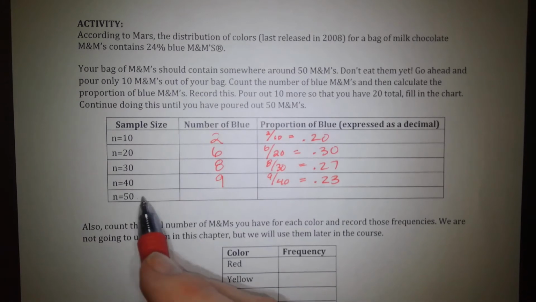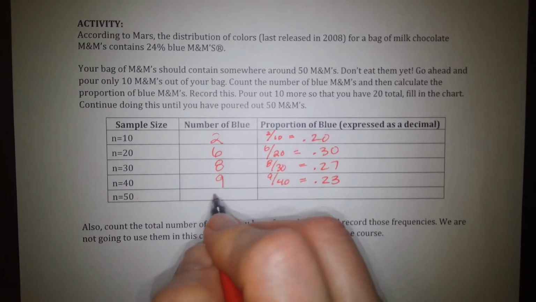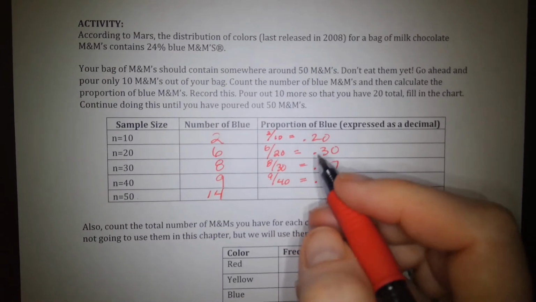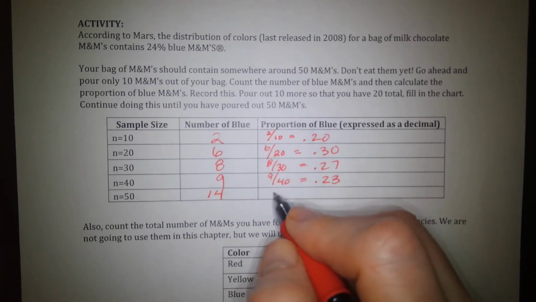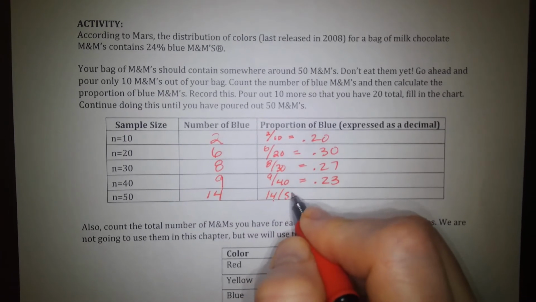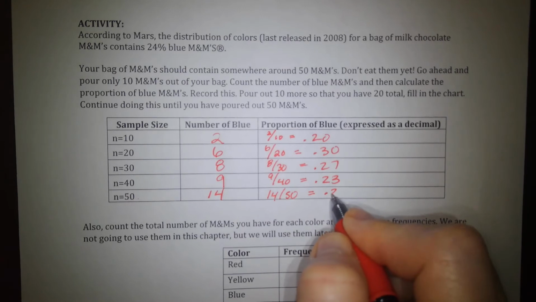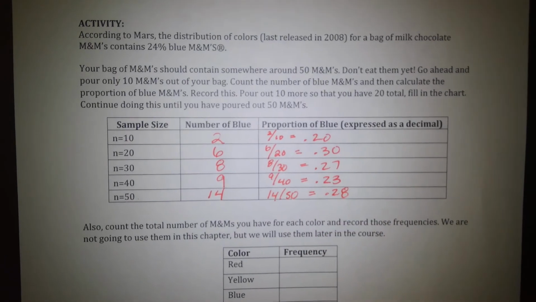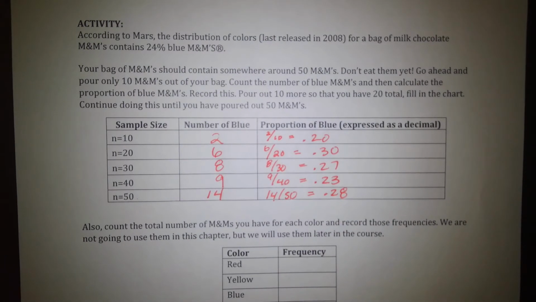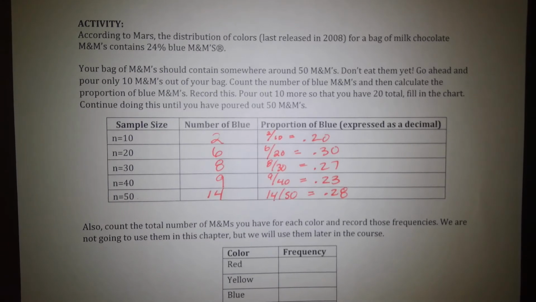If I pour out an additional 10, I had 5 blues fall out of the bag, which means I have a total of 14 blues out of the 50 M&Ms sitting in front of me. That gives me 28% blue. Now, of course, there's a couple extra M&Ms left in the bag. I am just going to go ahead and eat those, okay?